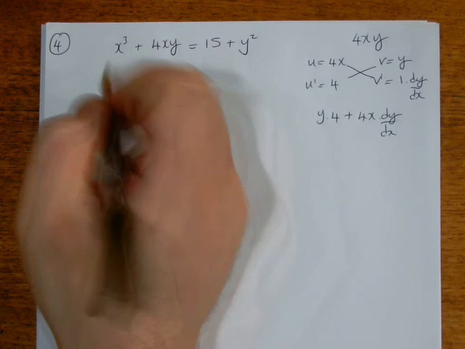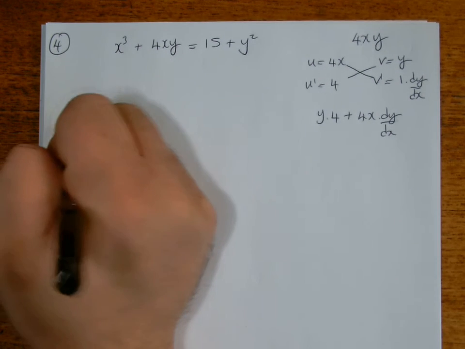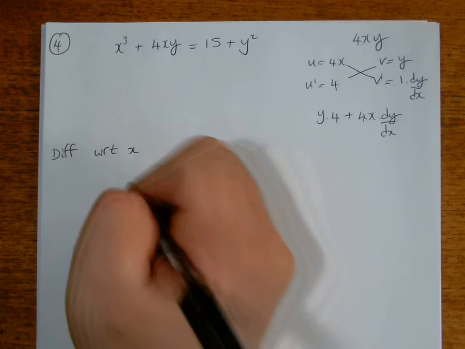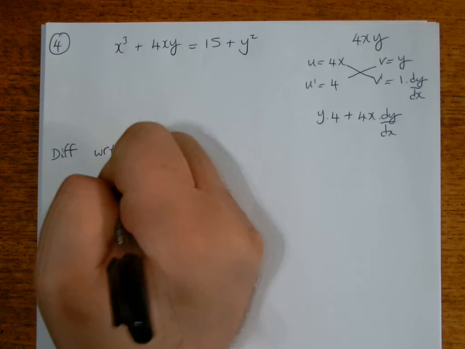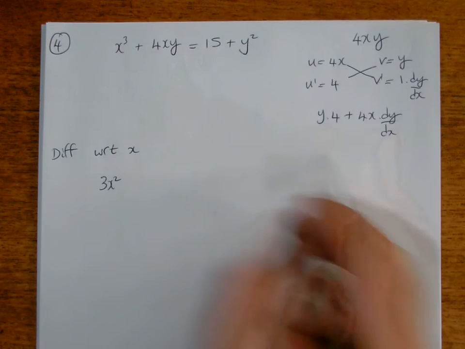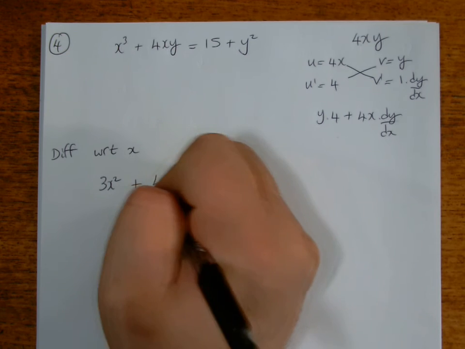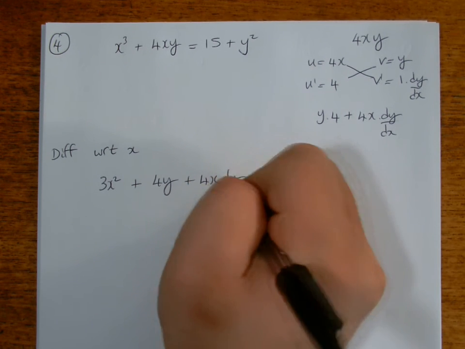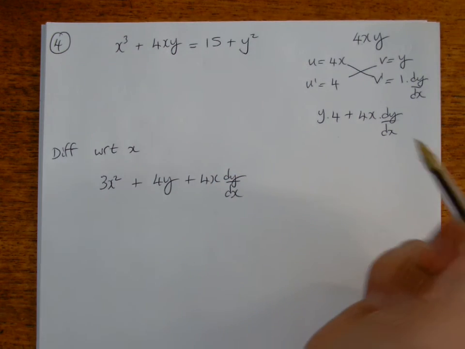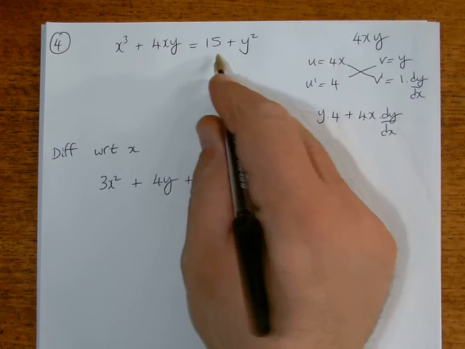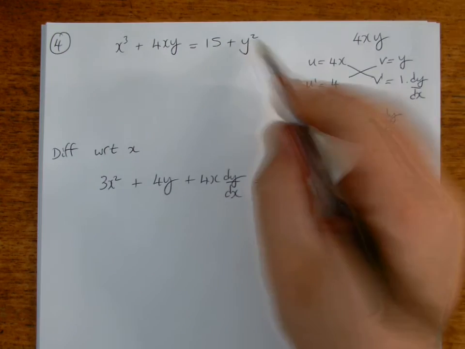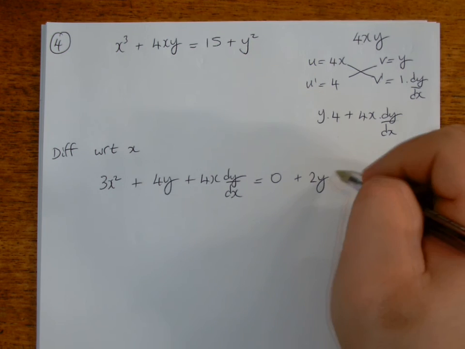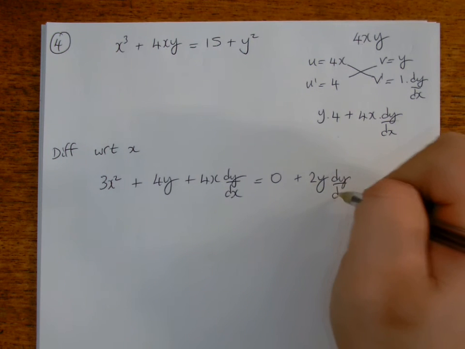Okay, so if I differentiate now the equation with respect to x, well, x cubed becomes 3x squared, 4xy becomes this, so I've already differentiated it, equals then 15 becomes 0, and y squared becomes 2y, of course, because you bring the 2 down, put the dy/dx on the end.